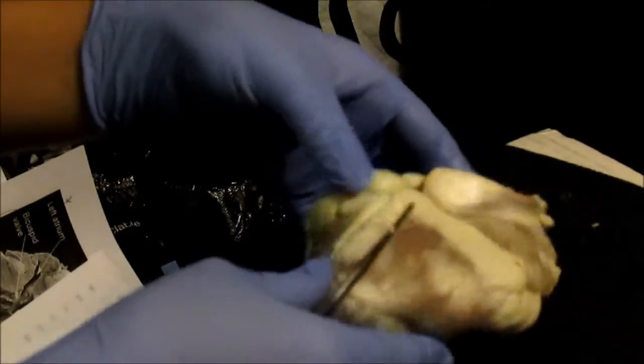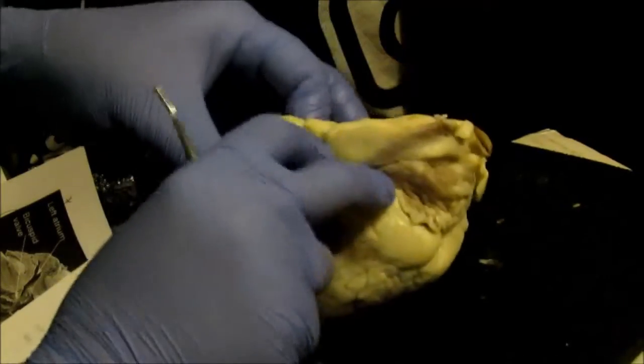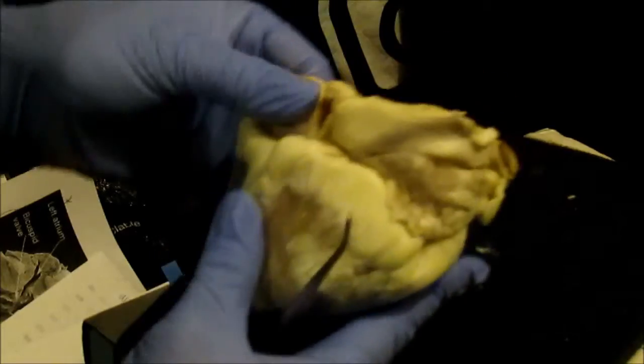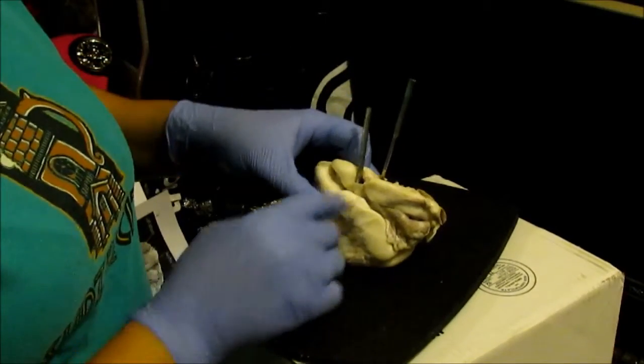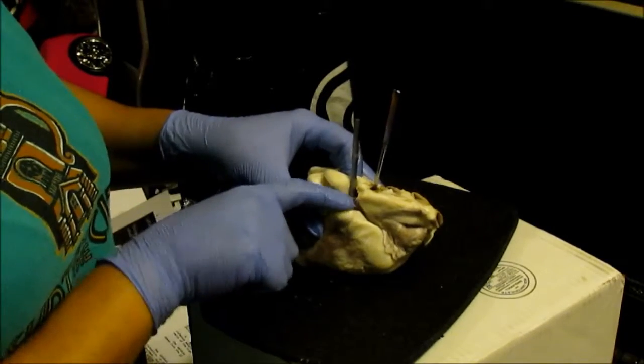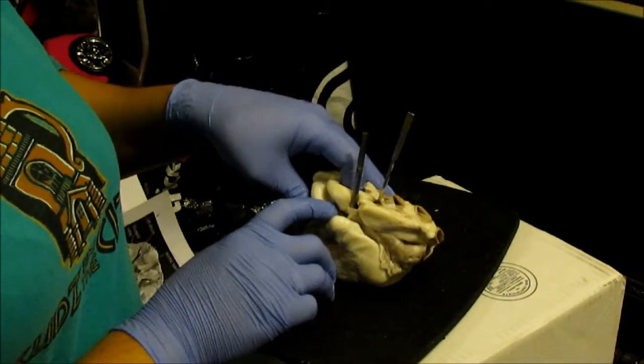The pulmonary trunk is located right here in the front of the, looks like mine has been cut. All right, so this right here is the pulmonary trunk. It's the front of the heart. Behind it is the aortic valve, or I'm sorry, the aortic artery. So here we have this right here is the pulmonary artery. This right here, where my finger is, is the aorta.